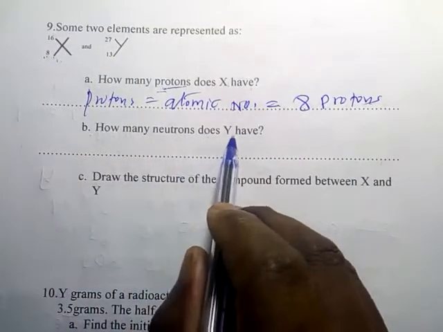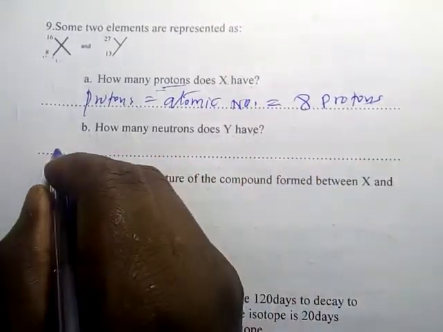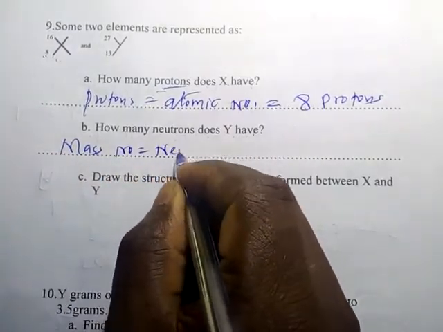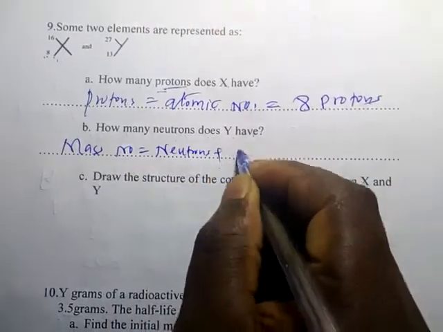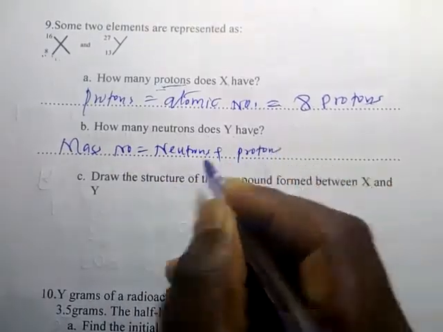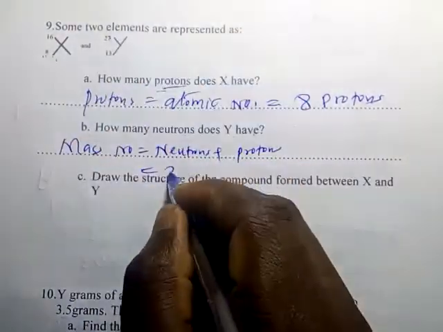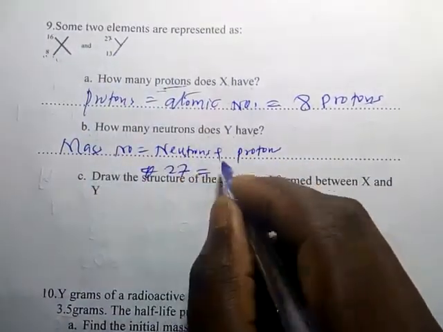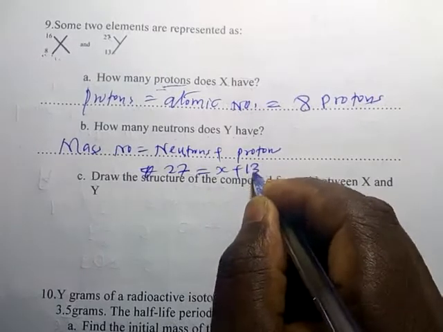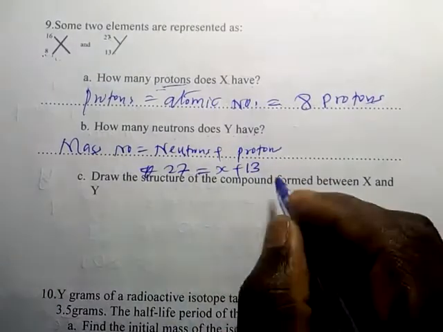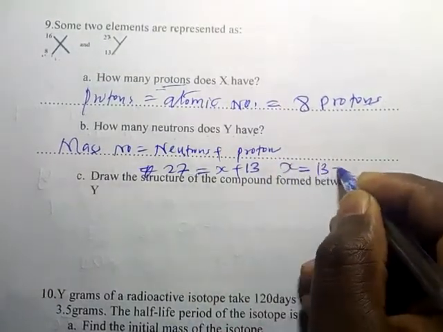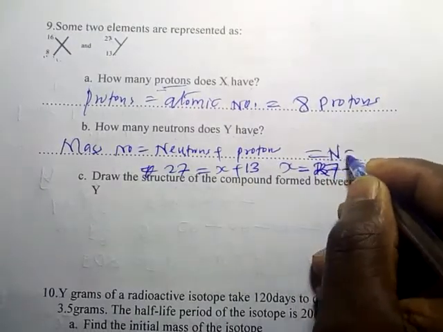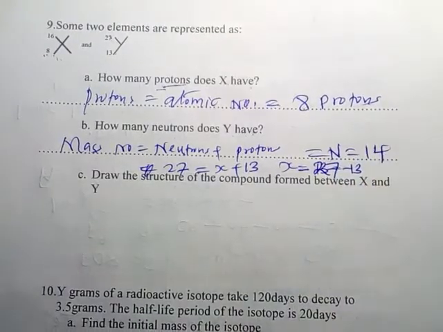How many neutrons does Y have? Neutrons: remember mass number is equal to neutrons plus protons. So the mass number is 27, equal to neutrons, which we don't have, plus 13 protons. So the neutrons are 27 minus 13, and the number of neutrons is equal to 14.